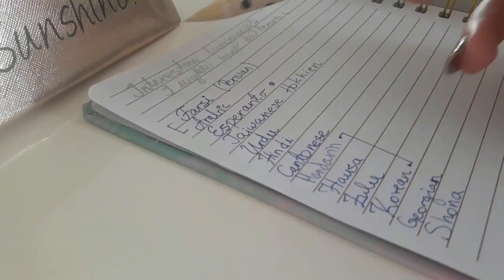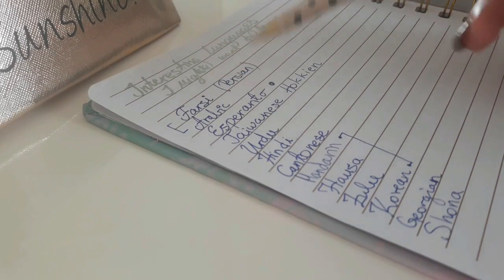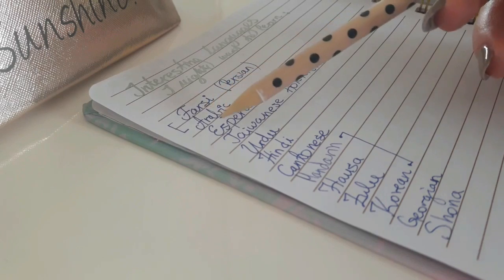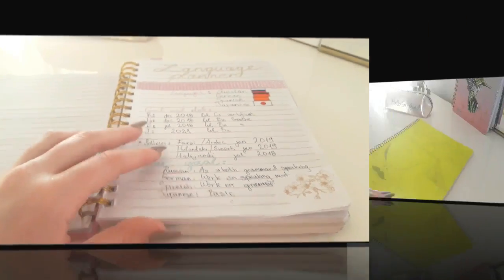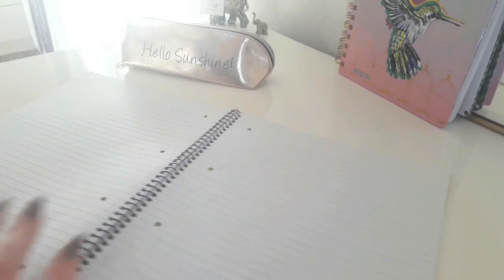And on the next page, this is totally random, but I had interesting languages I might want to learn and just wrote down a few languages. And I'm going to show you how to make your study planner or language planner right here.